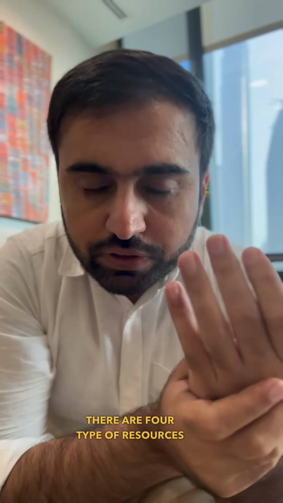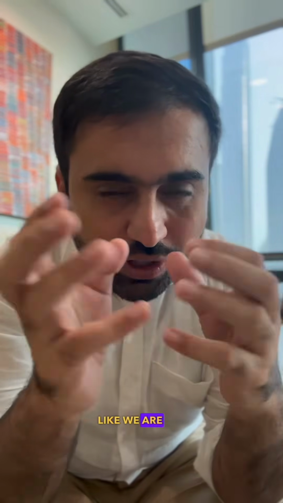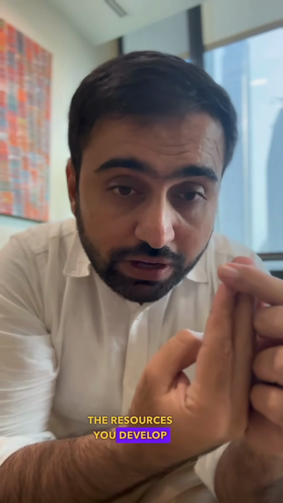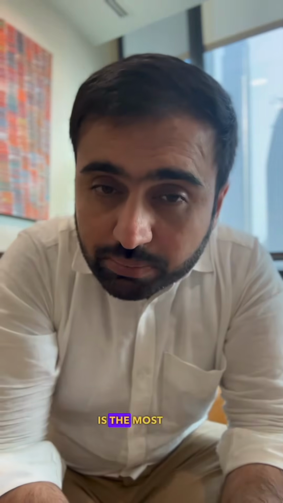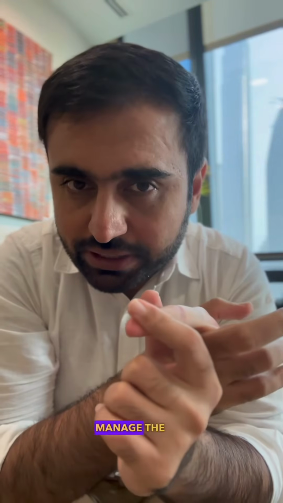Team in PMP. There are 4 types of resources: manpower, material, machinery, money. Like we are going to talk about resources. You make a resource management plan that discusses how you acquire the resources, how you develop them, how you manage them, and finally how you release them. Team is the most important topic of the PMP because PMP is all about how you engage the stakeholders and how you manage the team.